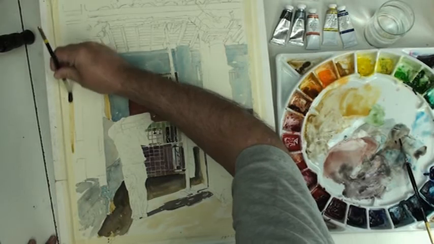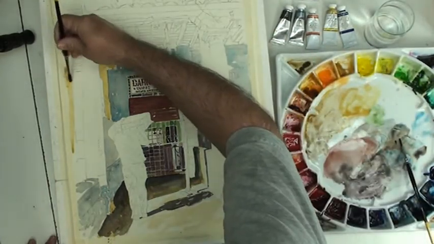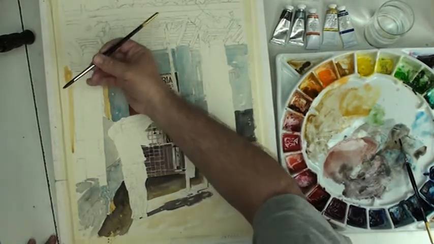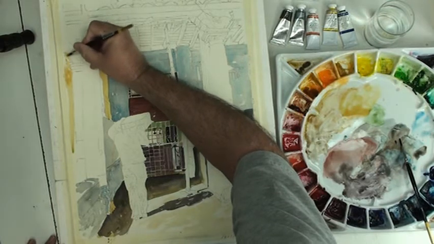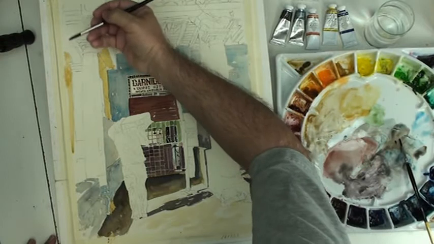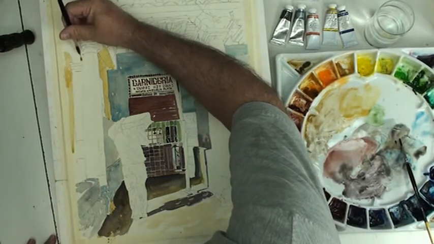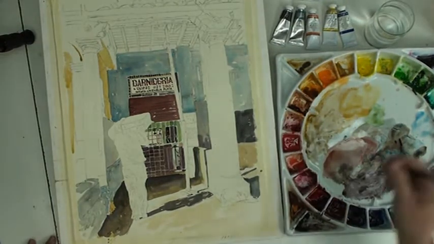it's fairly light. There's just a little bit of warmth back here, but what it's going to do is suggest the structure of this arch back here. It's at the edge of the painting, so I'm not going to get too highly detailed with it, just suggest the basic shapes. There we go. The arch. Okay.